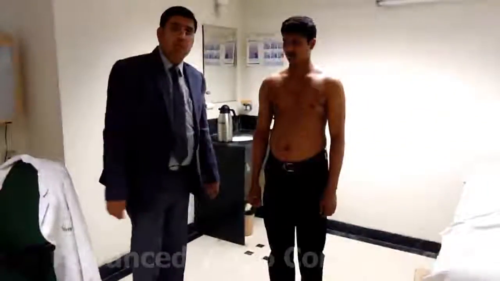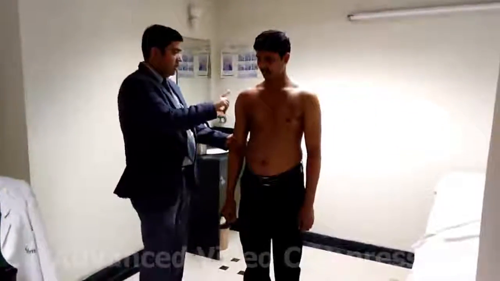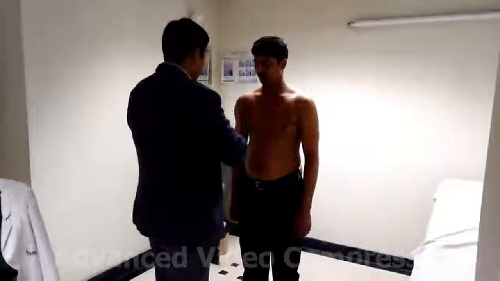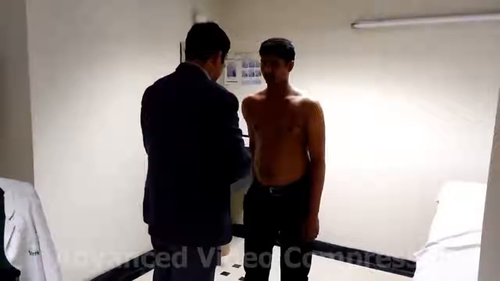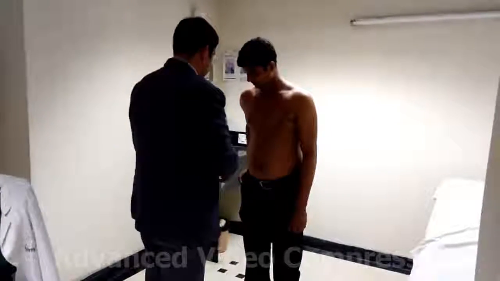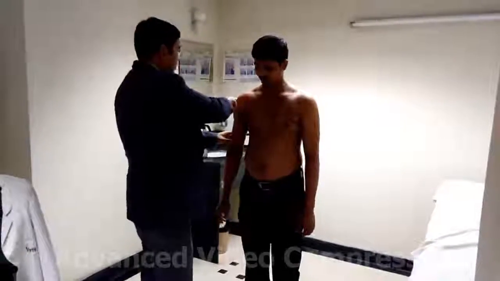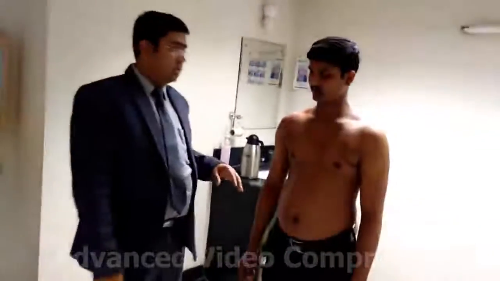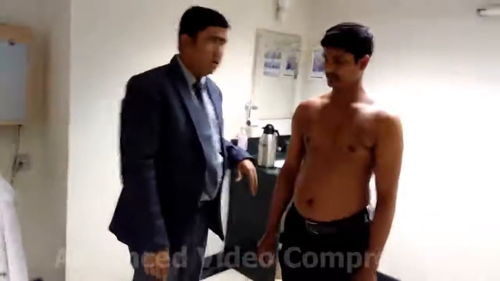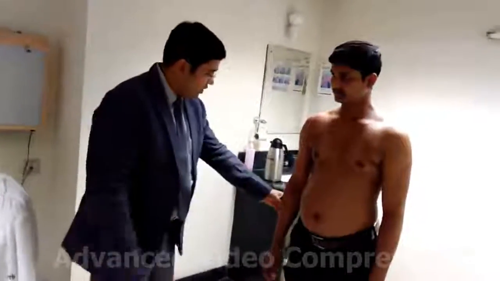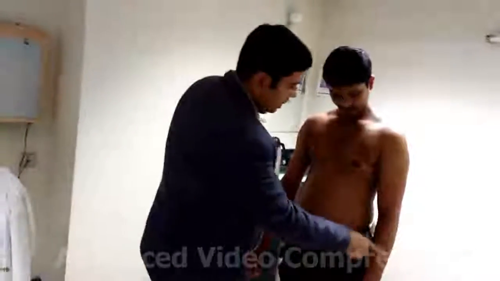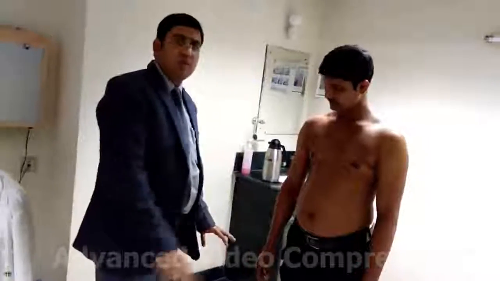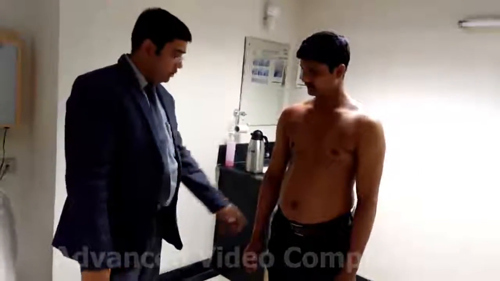Now I will do the nerve test for the axillary nerve. There is an equal sensation on both the sides on the upper aspect of the deltoid region. That means there is no axillary palsy. There is no sensory loss over the lateral part of the forearm. That means the musculocutaneous nerve is okay.